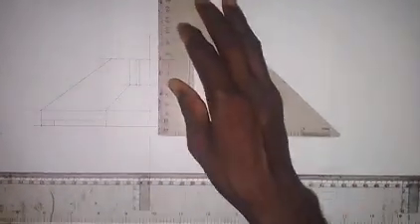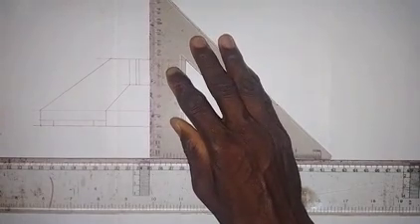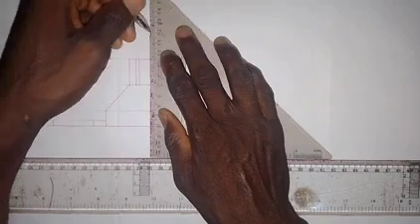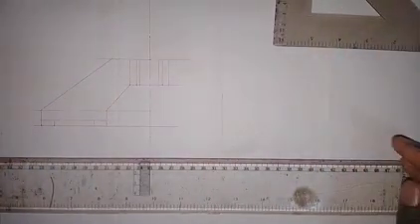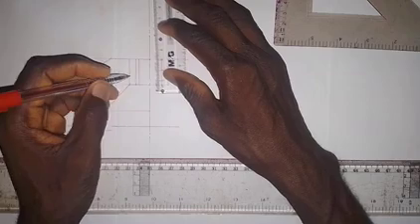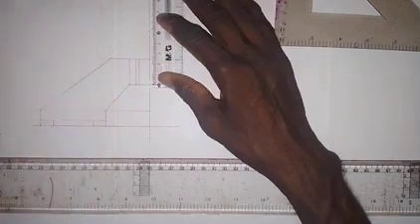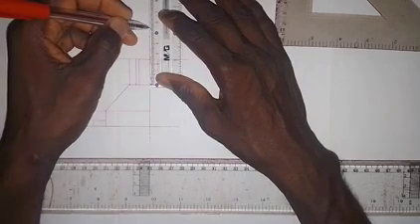Okay, so I need to take a measurement of 55, but before that, I need to draw a vertical center line up this. I need to extend this like this. Then I'm going to take a measurement of 55 millimeters from this point. So this is 55 millimeters.